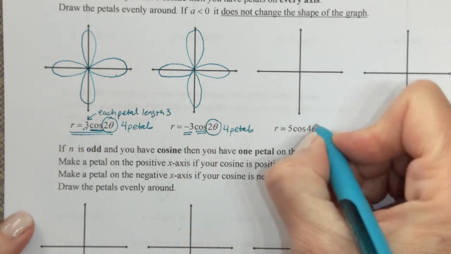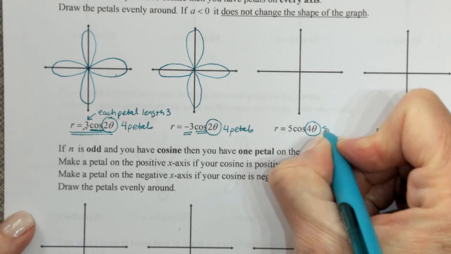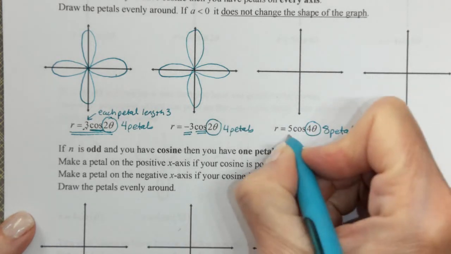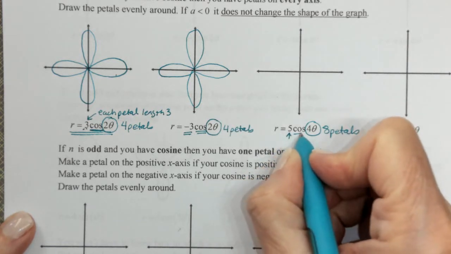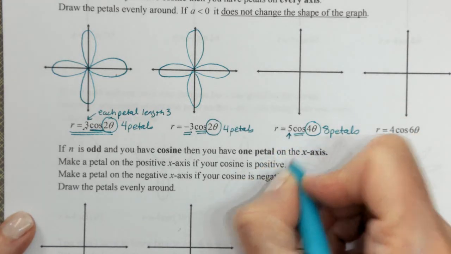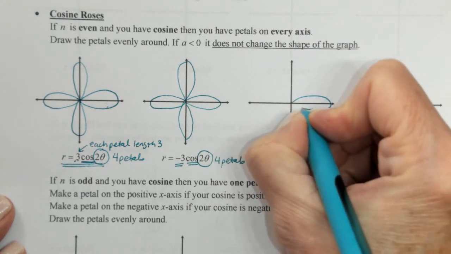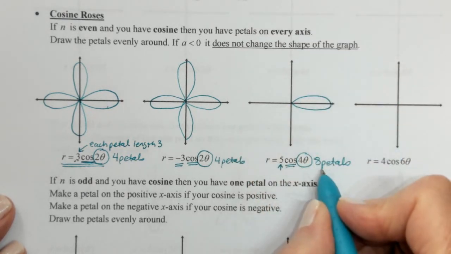4 theta. Well, for 4 theta, I'm going to have an 8-petaled flower. Okay? Each petal is of length 5, and I'm going to have a petal on the positive x-axis. So I'm going to put my petal here. Now I need to evenly distribute the remaining 7 petals.